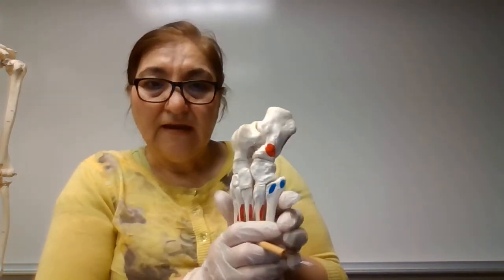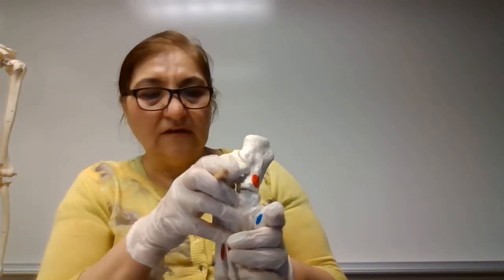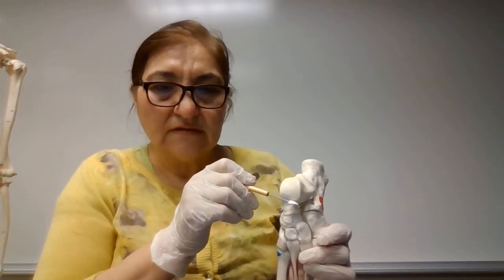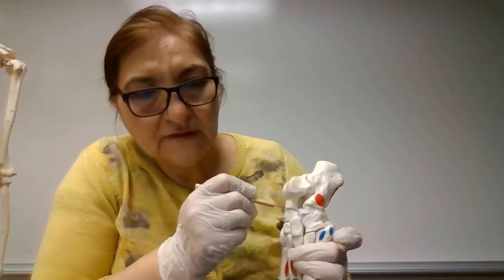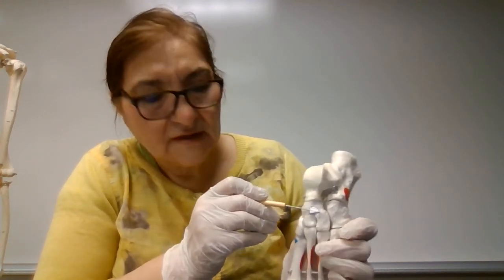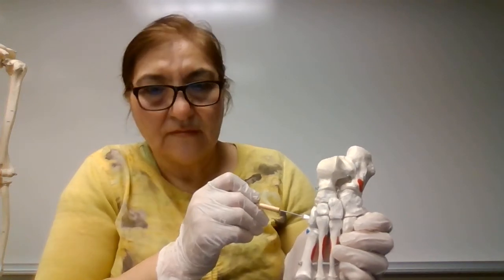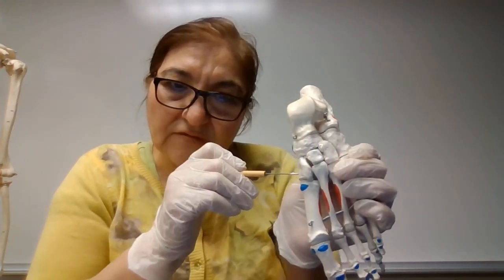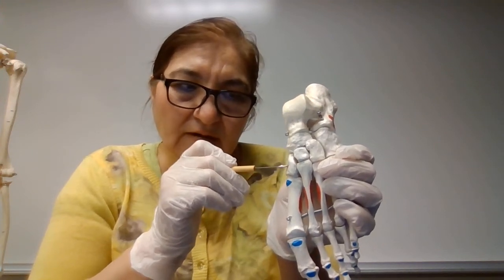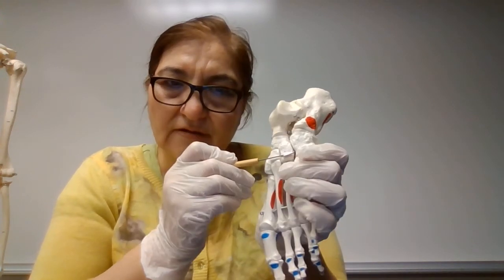I'm going over the tarsal portion again: calcaneus, talus, cuboid, navicular, and then the cuneiforms. Sometimes you have to number the cuneiforms: cuneiform 1, 2, 3.